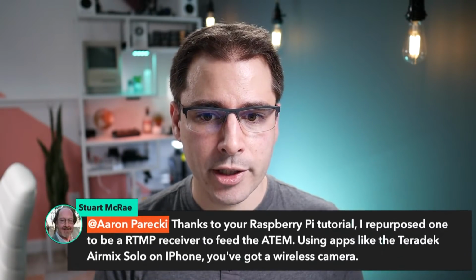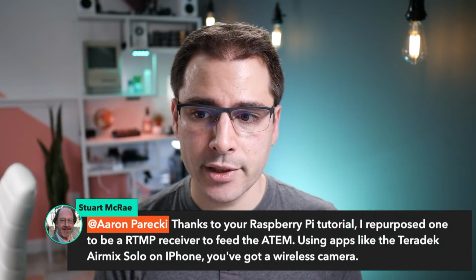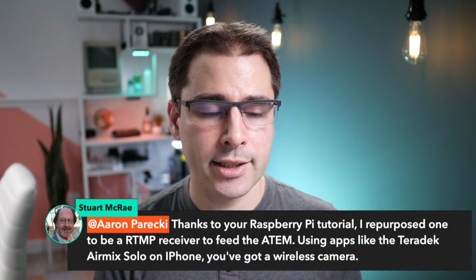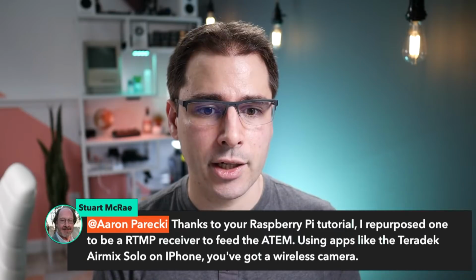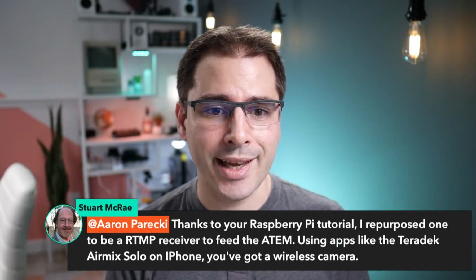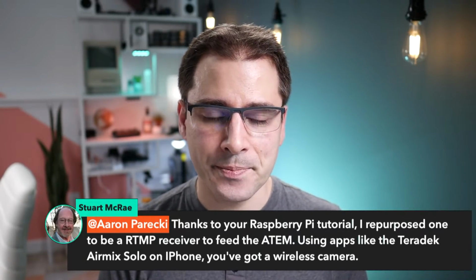Thanks to your Raspberry Pi tutorial, I repurposed one to be an RTMP receiver to feed the ATEM using apps like the Teradek AirMix Solo on iPhone. You got a wireless camera. Awesome. Absolutely. Yeah, totally. That is a great use of it.